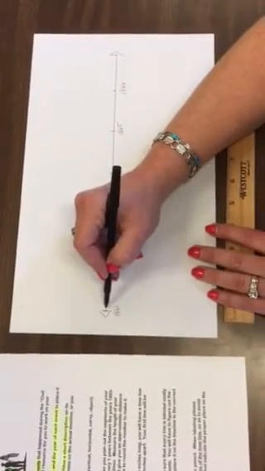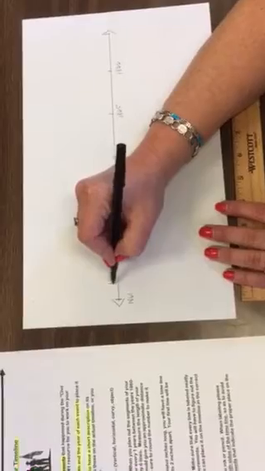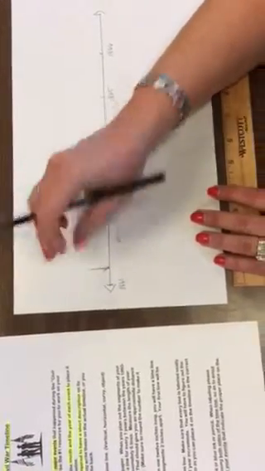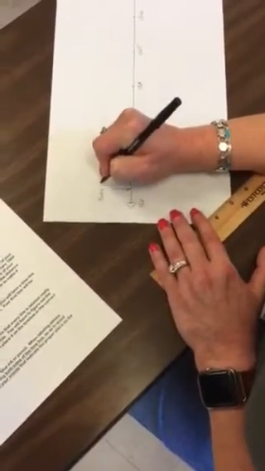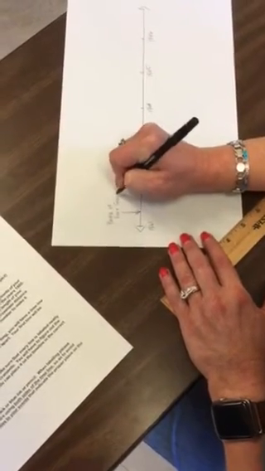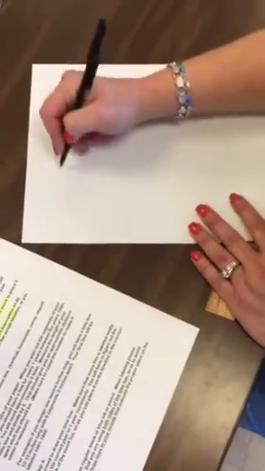So April's about, let's see, January, February, March, April, about right here. So we're going to put a little line. We're going to extend it up a little bit because we want enough room to write it out. So this would be the Battle of Fort Sumter. Now on the back, I don't have a whole lot of room there, so on the back, I'll probably write out my short description of why it's important.